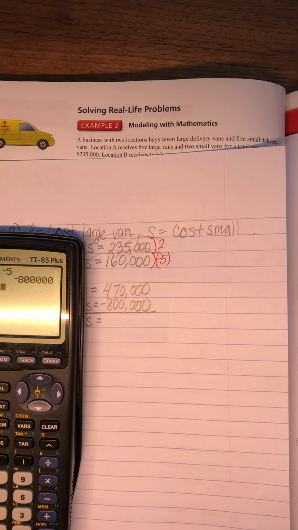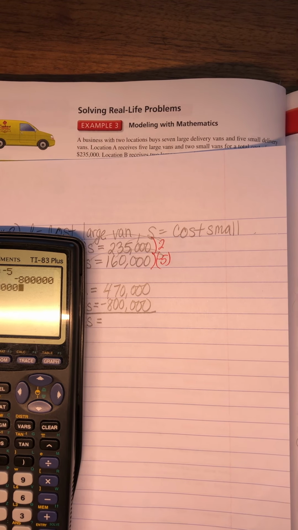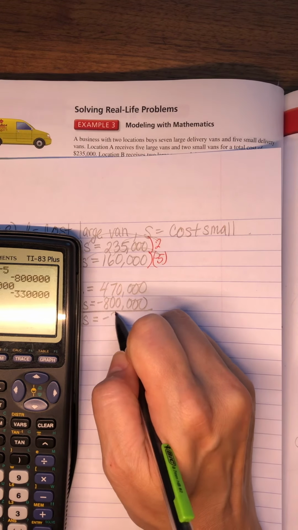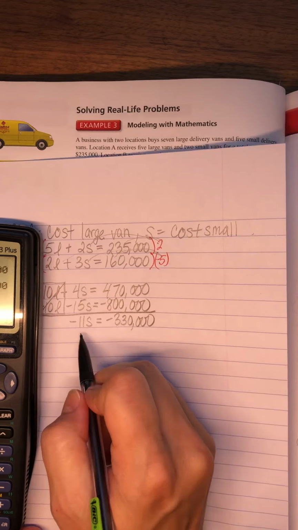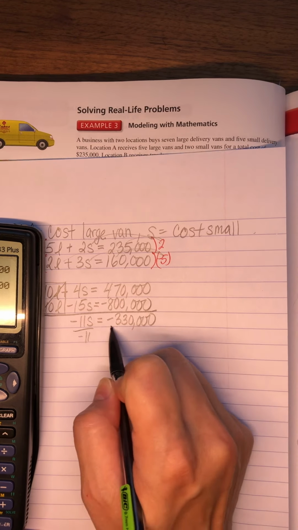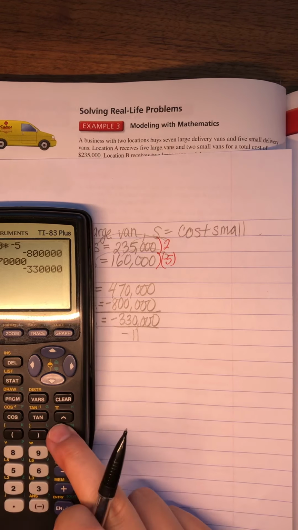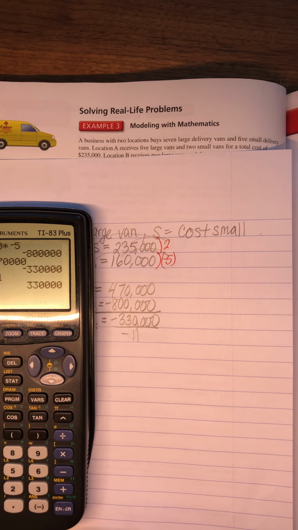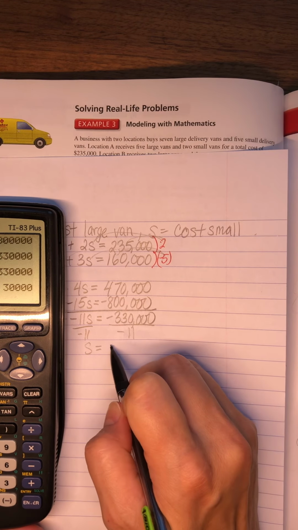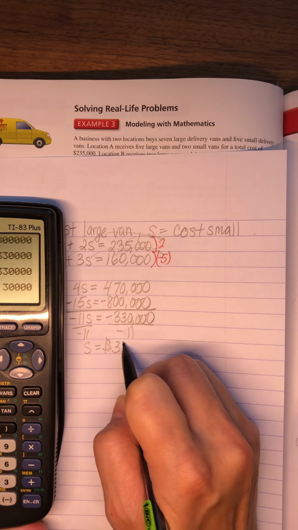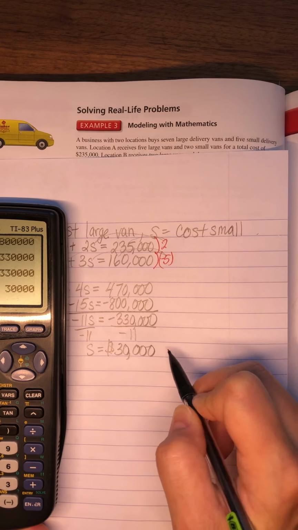Plus 470,000 would be -330,000. We're gonna divide both sides by -11, and we would get S equals 30,000. And that's how much it costs for a small van.